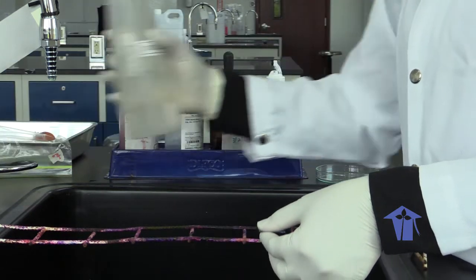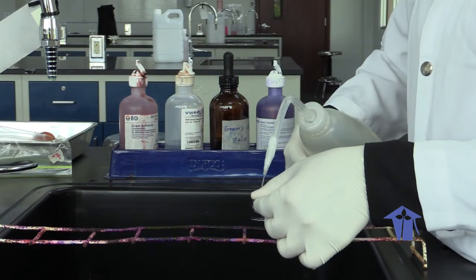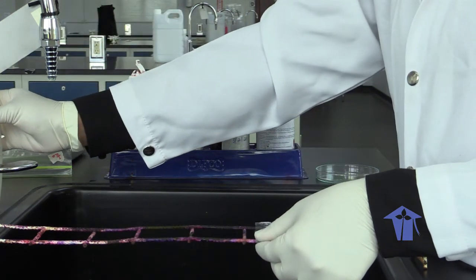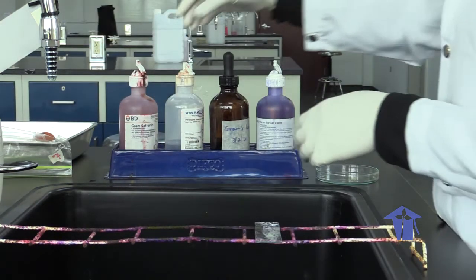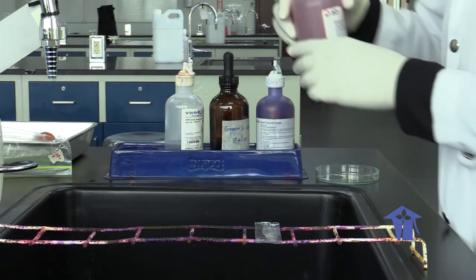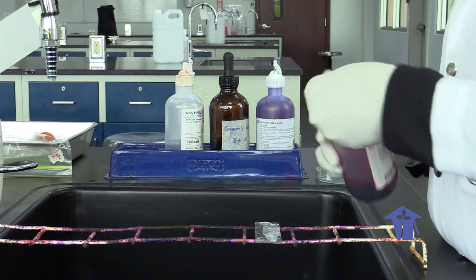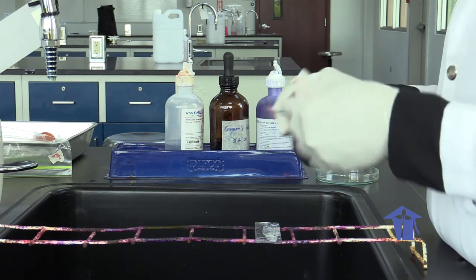Then you wash with distilled water, 2 seconds. And then finally, our fourth solution, safranin. We add a couple drops of safranin, 2 to 3 drops of safranin, and you leave it for about 20 seconds.